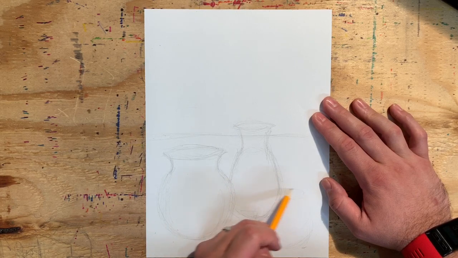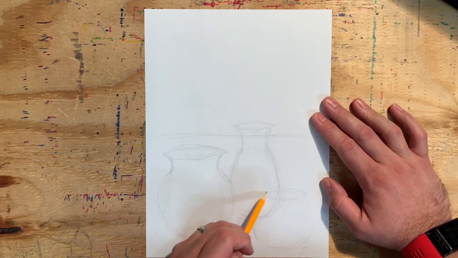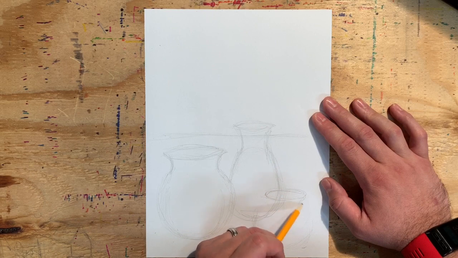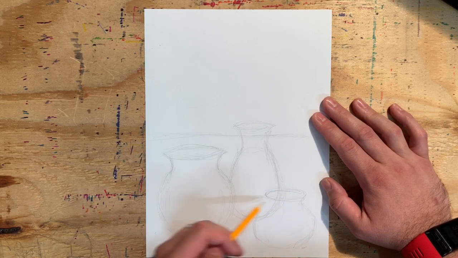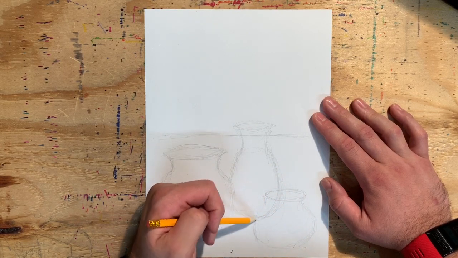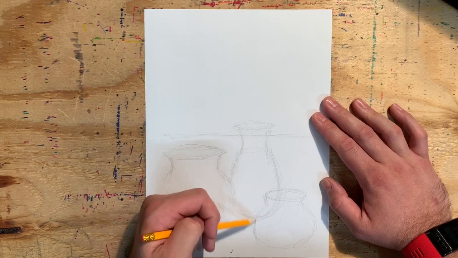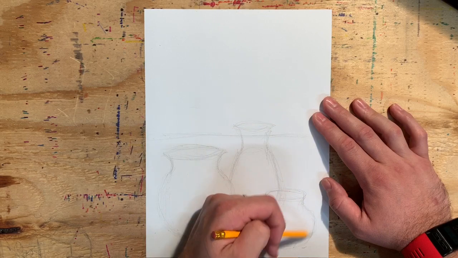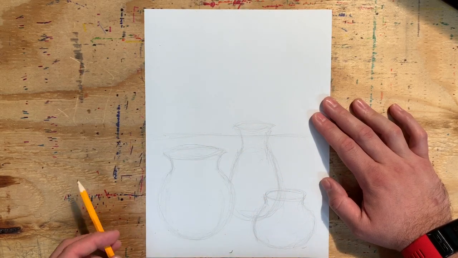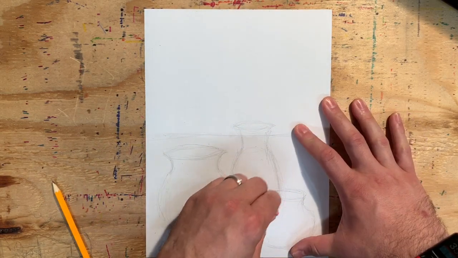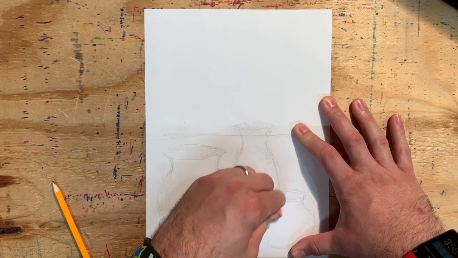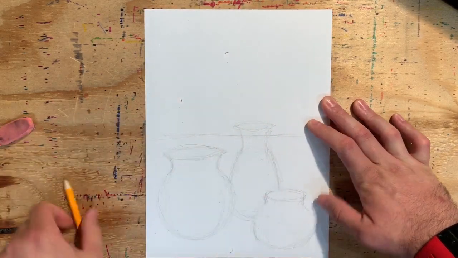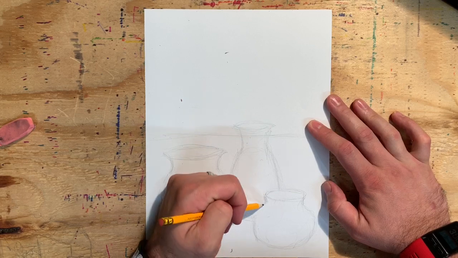So the spout is about right there. So you'll notice I just drew it right over top of this other one because that's what you do when you're overlapping things. So one thing is in front of another thing. So this pot is in front of that pot, and I can always go back and erase the part that's overlapping so that the pot actually looks like it's in front.